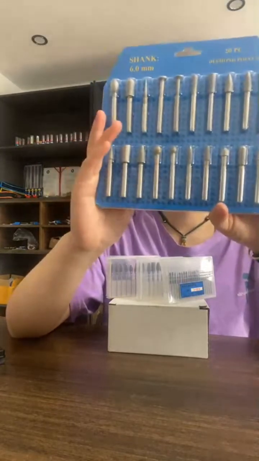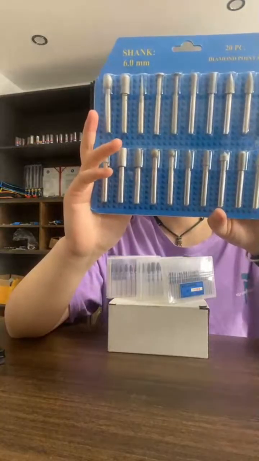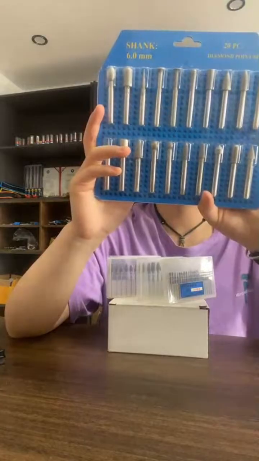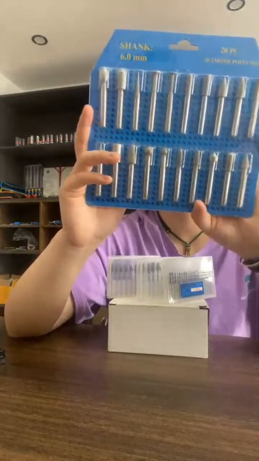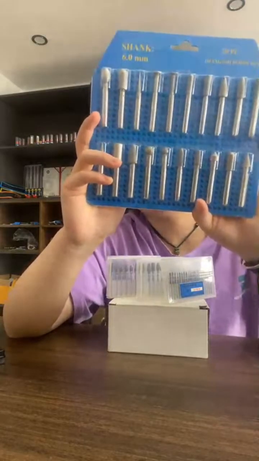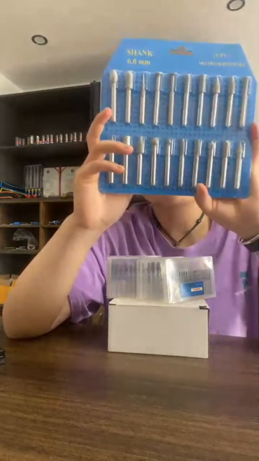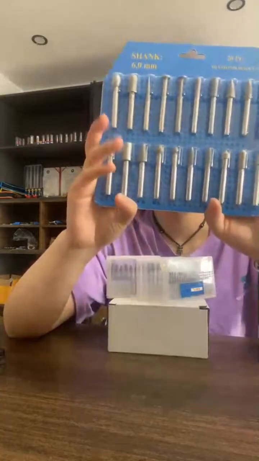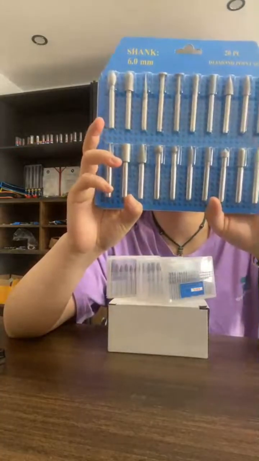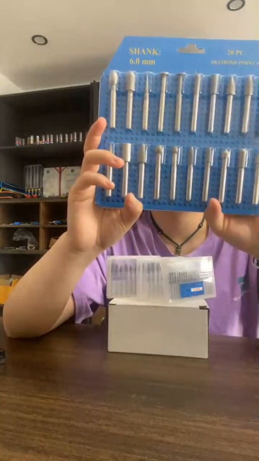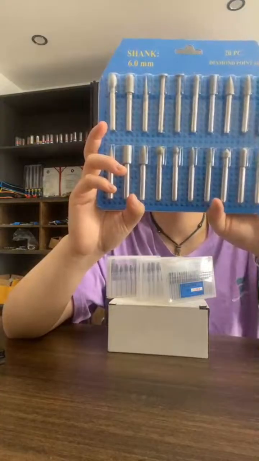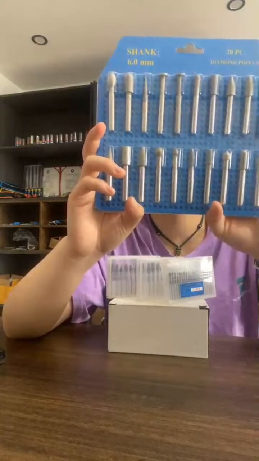We can also use this one. For example, if we want to cut glass, metal, stone, or etc., we can choose this size. And this size can also be used in multiple drones and high-speed die grinder flex shapes.